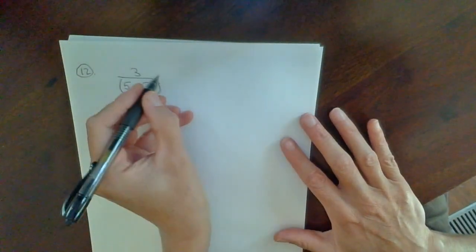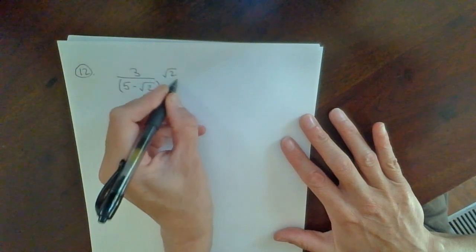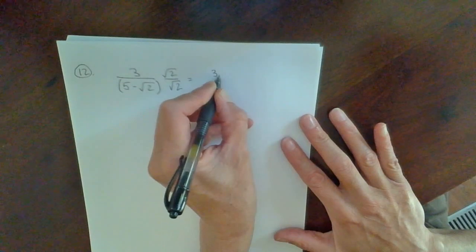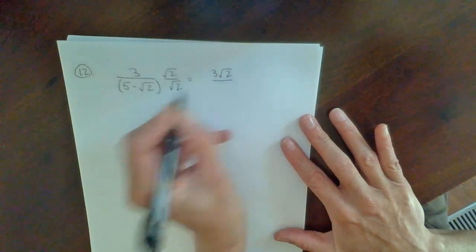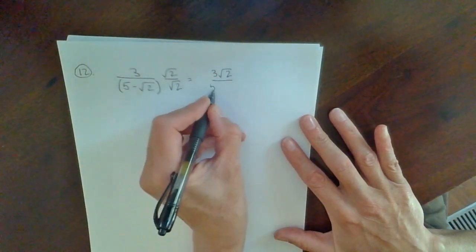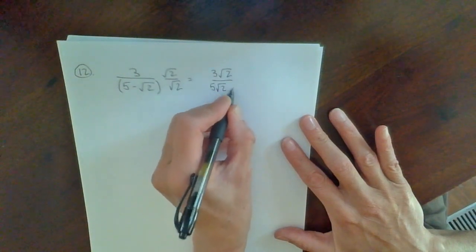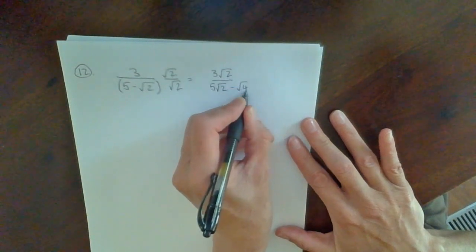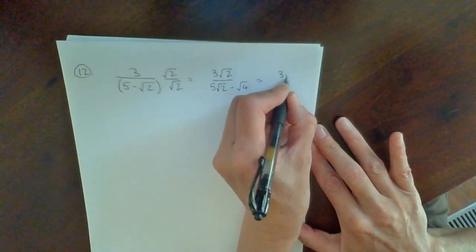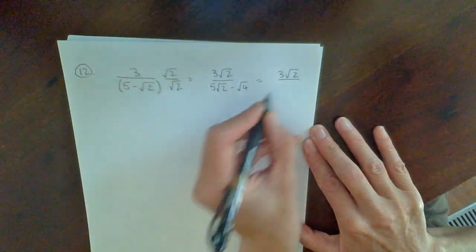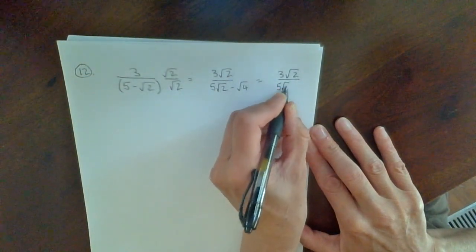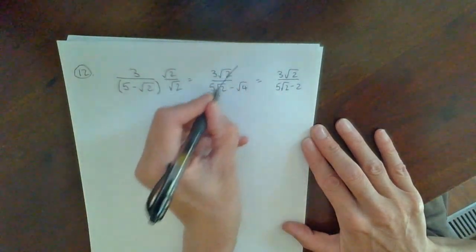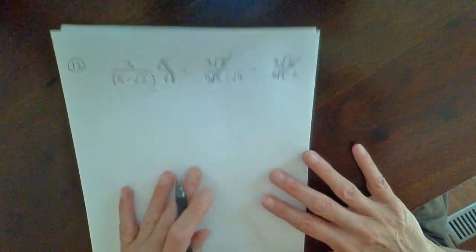A lot of people want to multiply by root 2 over root 2, but then you would get 3 times root 2 over 5 root 2 minus root 2 times root 2, root 4, which is 3 root 2 over 5 root 2 minus 2. You still have an irrational denominator, so that does not work. Back to the drawing board.